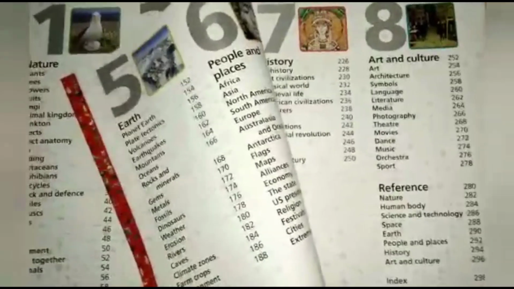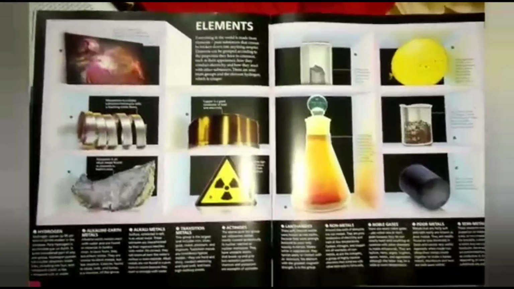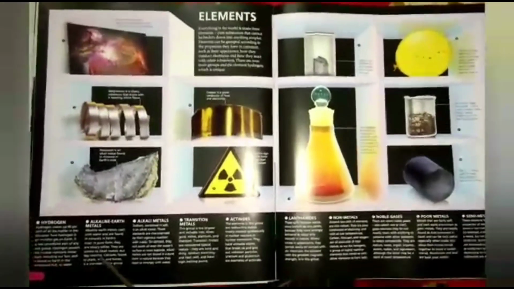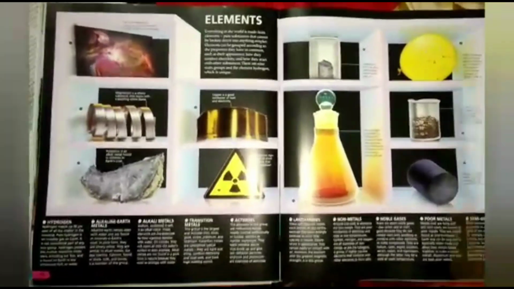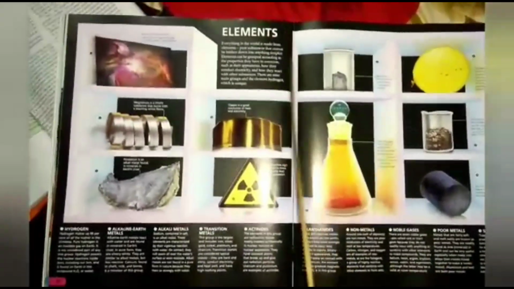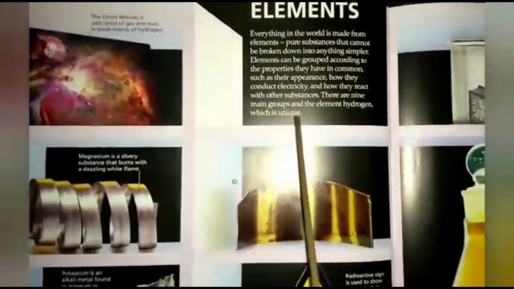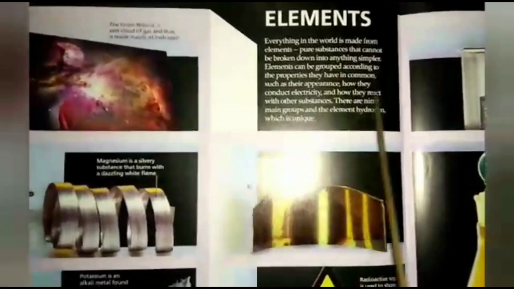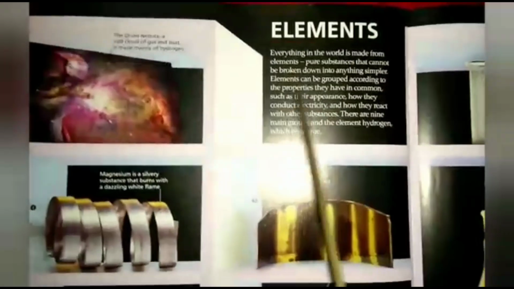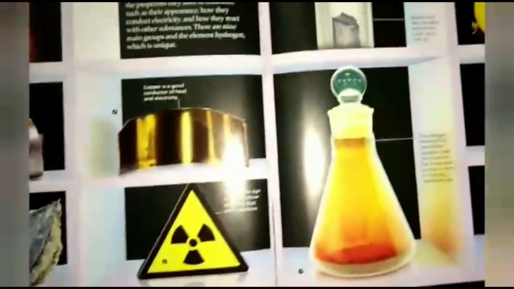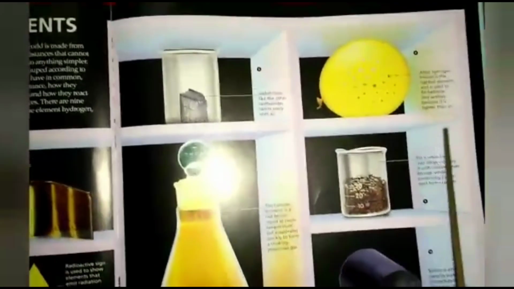Everything in the world is made from elements, pure substances that cannot be broken down into anything simpler. Elements can be grouped according to the properties they have in common, such as their appearance, how they conduct electricity, and how they react with other substances. There are 9 main groups and the element hydrogen, which is unique. They cover alkali metals, alkaline earth metals, transition metals, actinides, lanthanides, non-metals, noble gases, poor metals, and semi-metals. All of this they provide in this book.